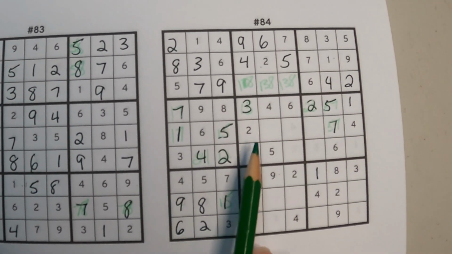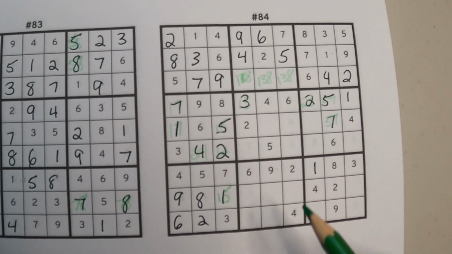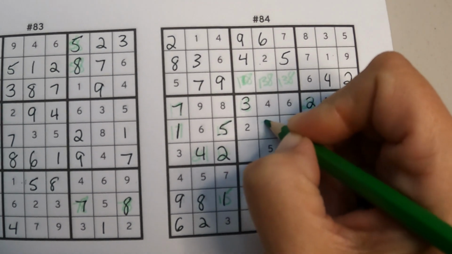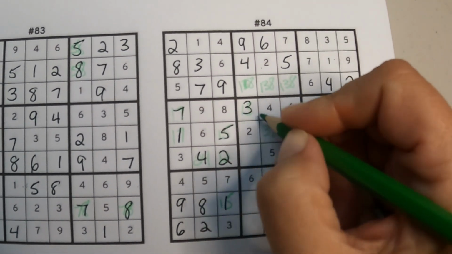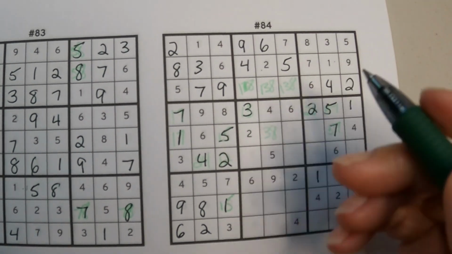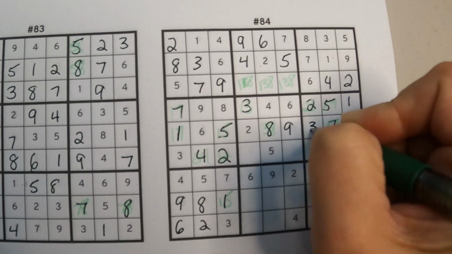For this row, we've got 1, 2. We're missing 3, 8, and 9. We've got a 9 here. So 3, 8. No help here. Oh, but the 3 there. So this is our 8. That 3 means this is our 9, so our 3 is here.